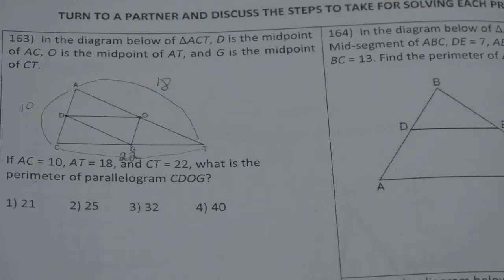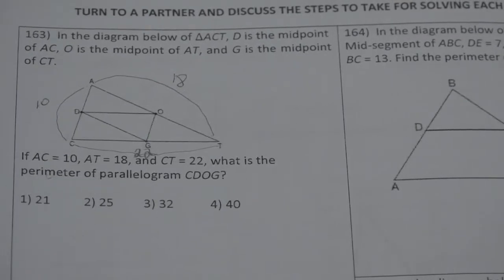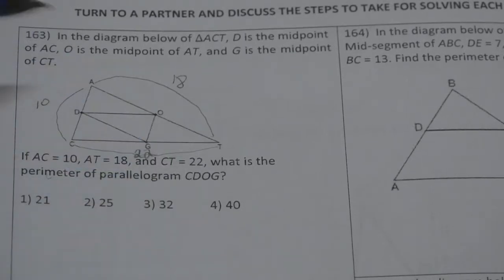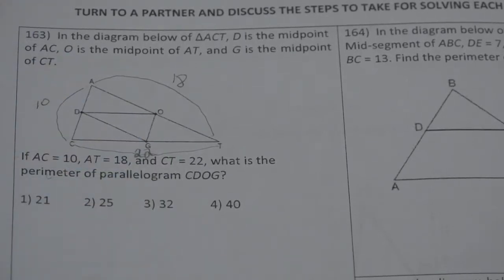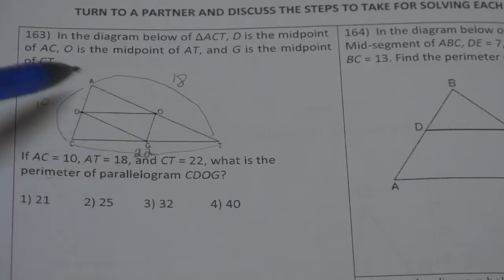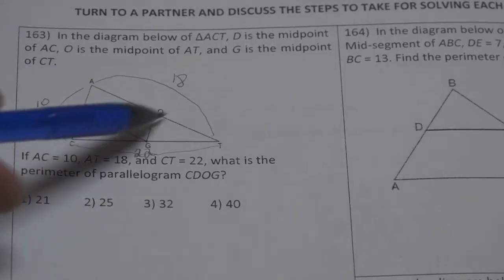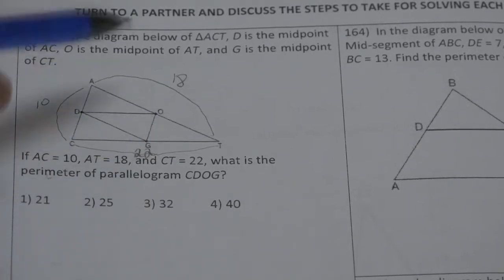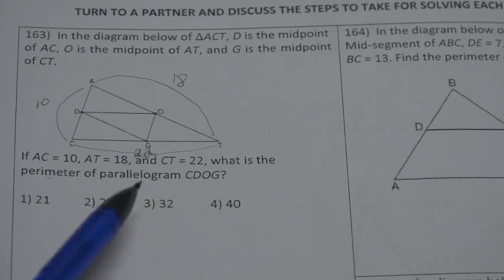Well, it says, what is the perimeter of the parallelogram CDOG? Be careful with the questioning. You thought that by looking at the diagram, they were going to ask you for the perimeter of this triangle here. No, they're asking you for the perimeter of the parallelogram.